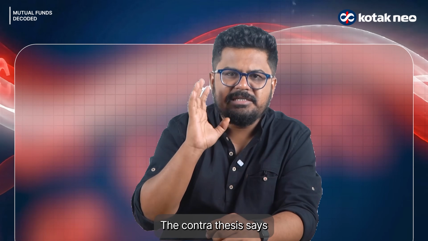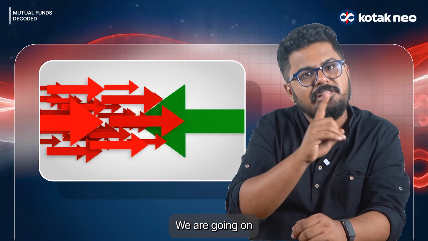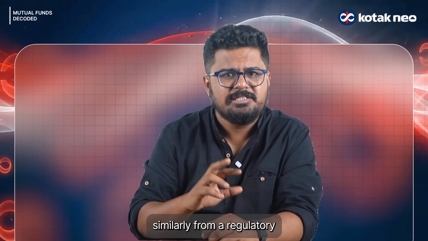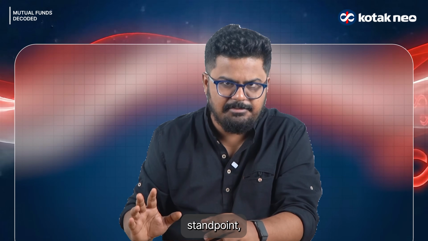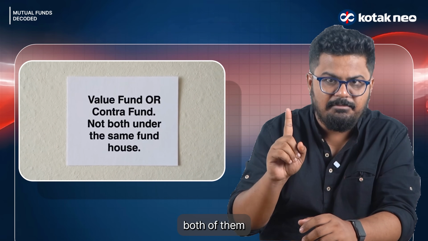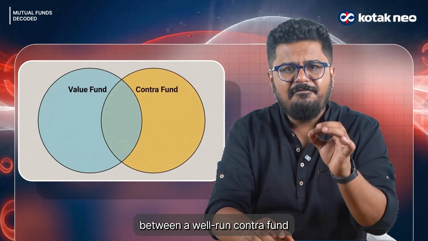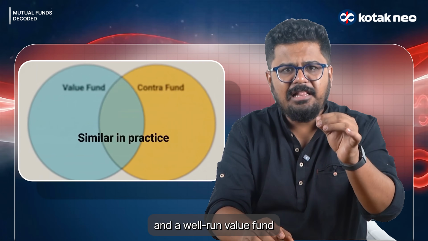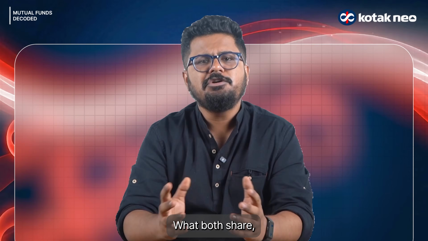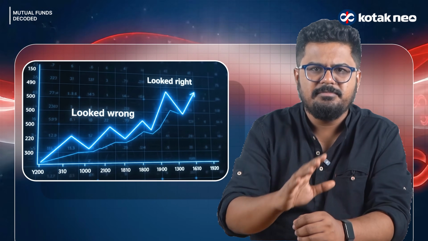The contra thesis says the crowd is overreacting. We are going in the other direction. SEBI treats contra funds and value funds similarly from a regulatory standpoint. An AMC can offer either one, not both of them, under the same category. In practice, the distinction between a well-run contra fund and a well-run value fund can be more philosophical than structural. What both share, they will frequently look wrong before they look right.